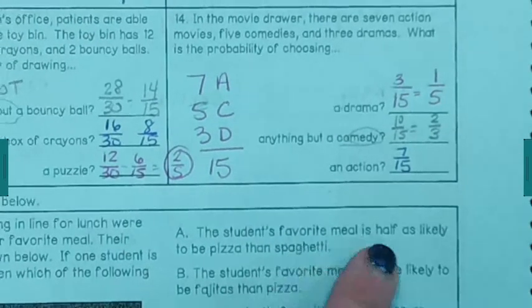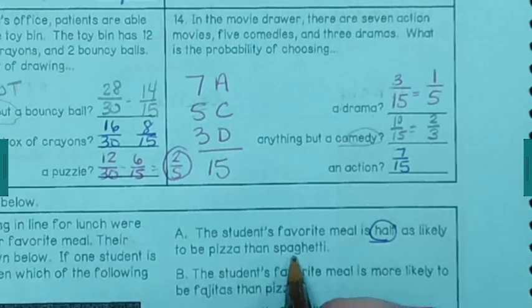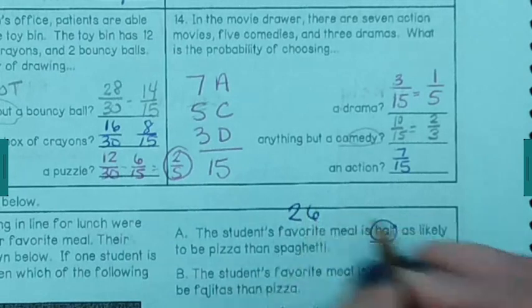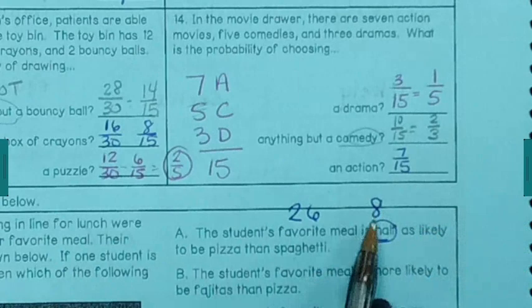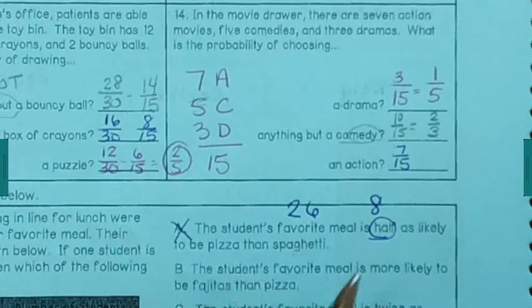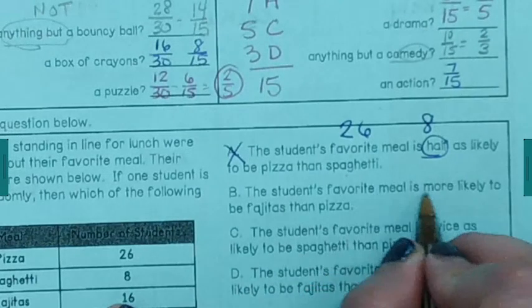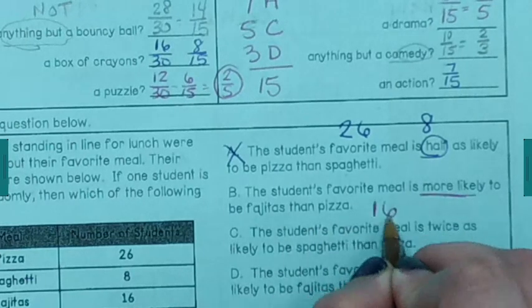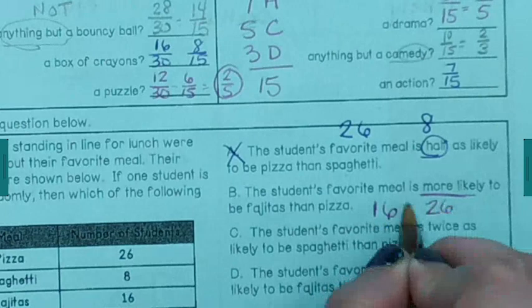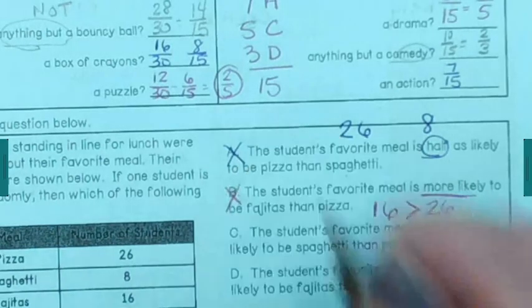Students' favorite meal is half as likely to be pizza than spaghetti. Well, what's pizza? 26. What's spaghetti? 8. Is 26 half of 8? No. Not in any world I know about. Okay, the next one. Favorite meal, it's more likely to be fajitas than pizza. Fajitas is 16. Pizza is 26. It's saying 16 is more than 26. That's not true.